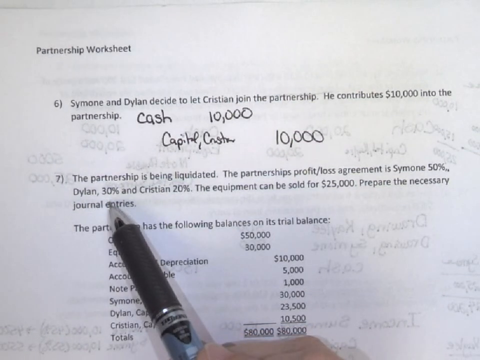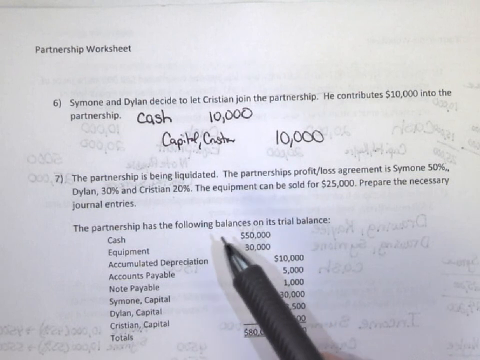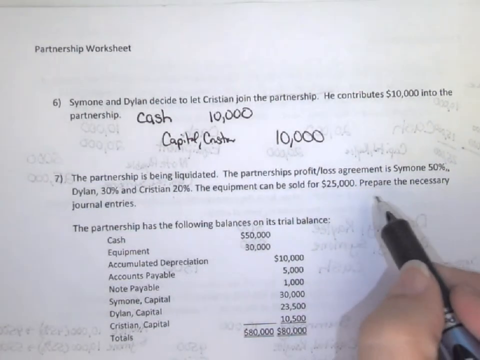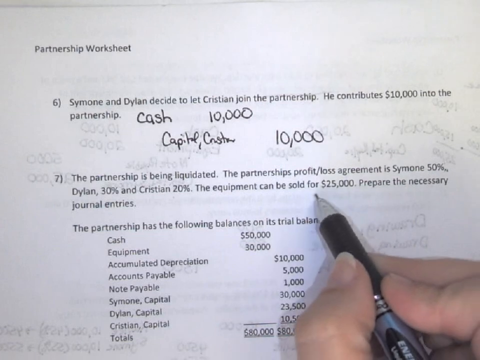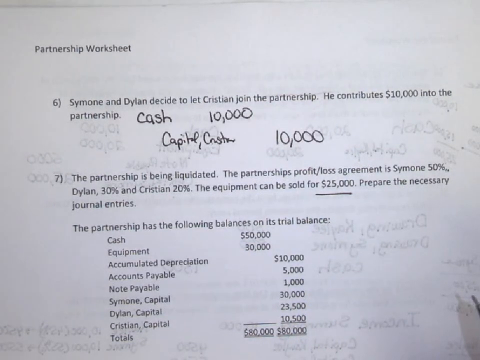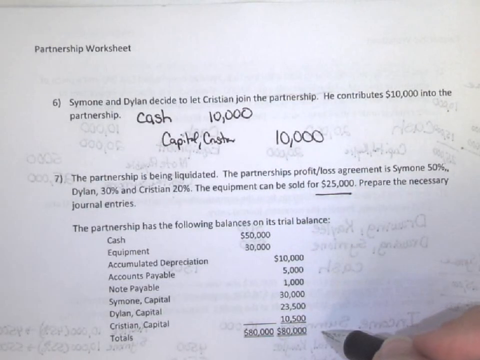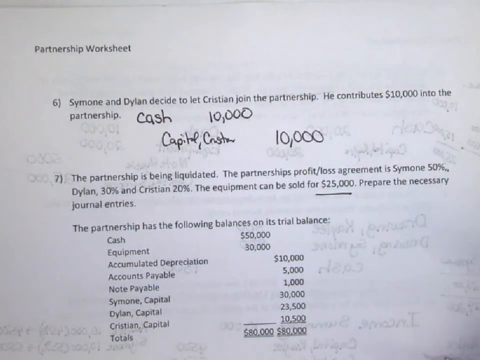Dylan gets 30% of profit and losses, and Christian gets 20% of the profit and losses. We also have a factoid that our equipment can be sold for $2,500, and it wants us to prepare the necessary journal entry. This below is a trial balance of what the partnership has at this time of liquidation.